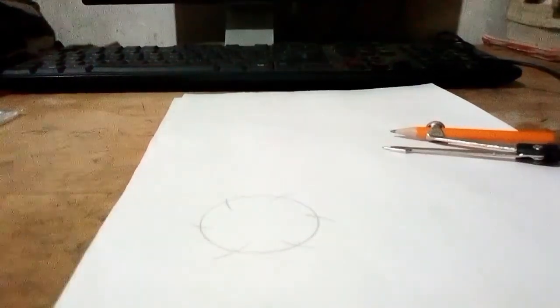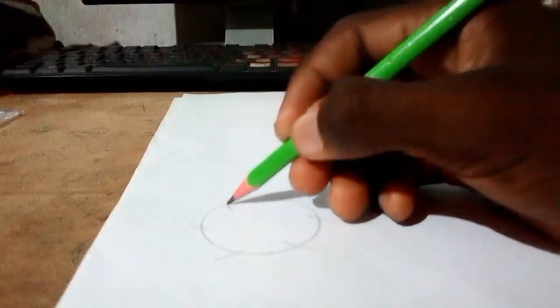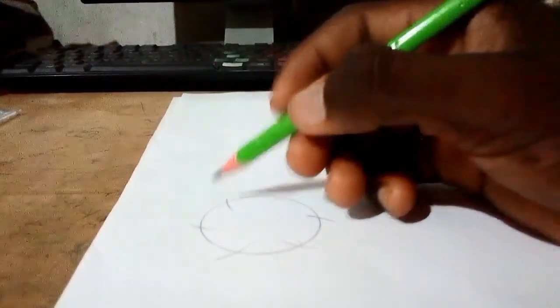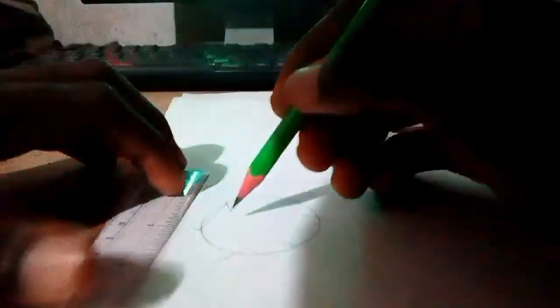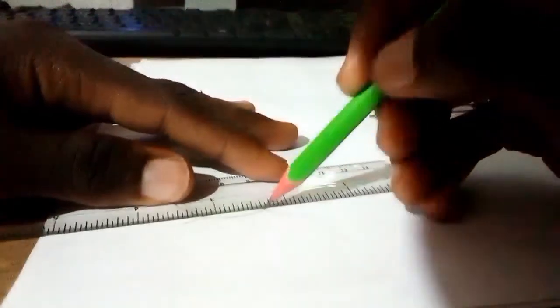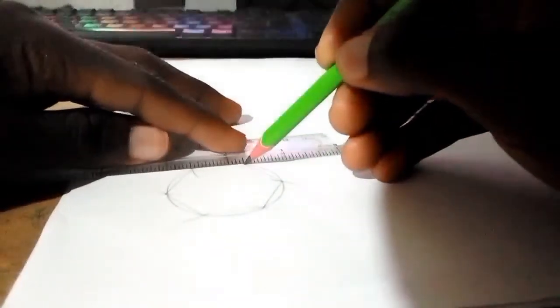So now we take a ruler and join the points we have over here together. So now let's join them. Okay. Now we have our hexagon.